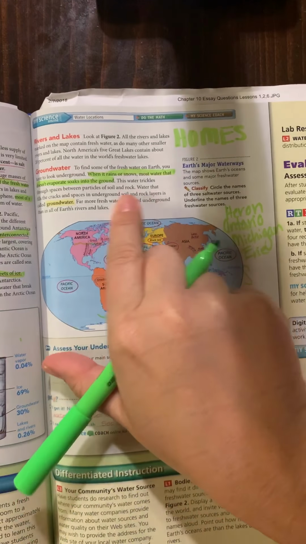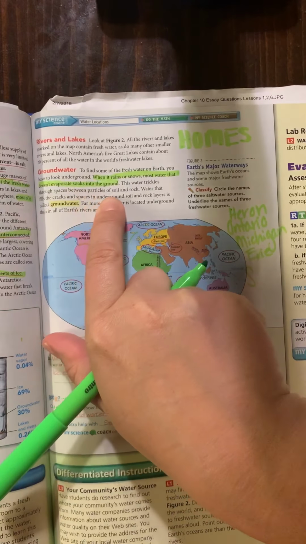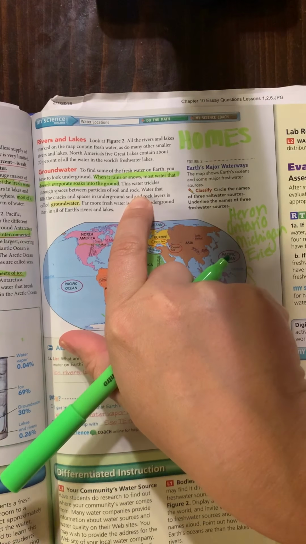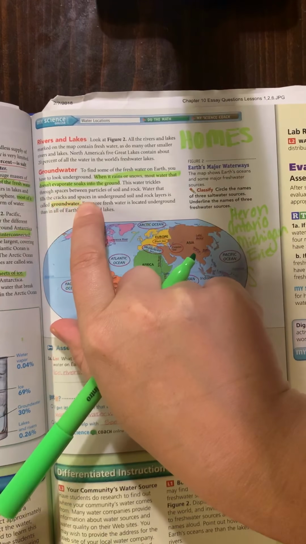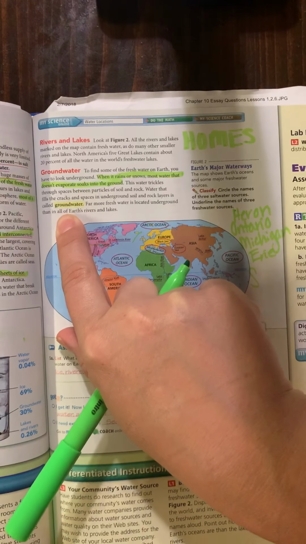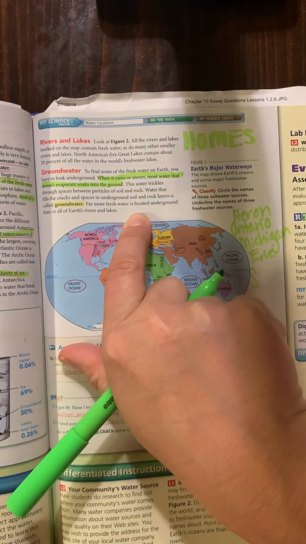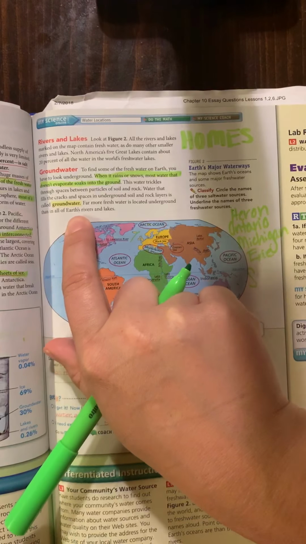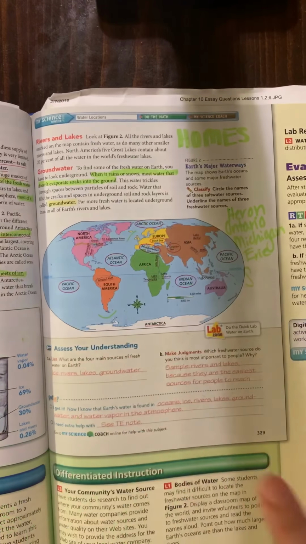This water trickles through spaces between particles of the soil and rock. Water that fills the cracks and spaces in underground soil and rock layers is called groundwater. Far more fresh water is located underground than in all of Earth's rivers and lakes.